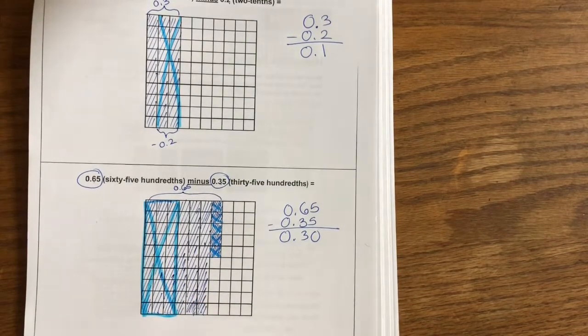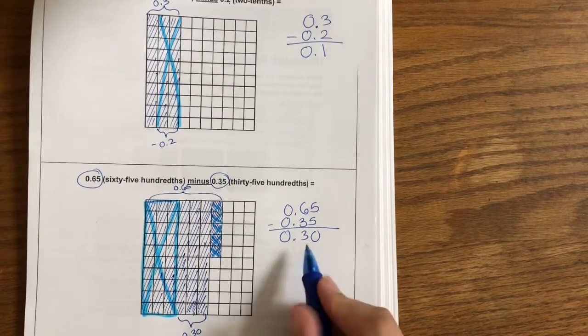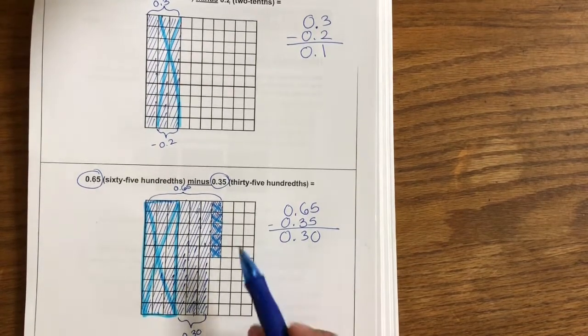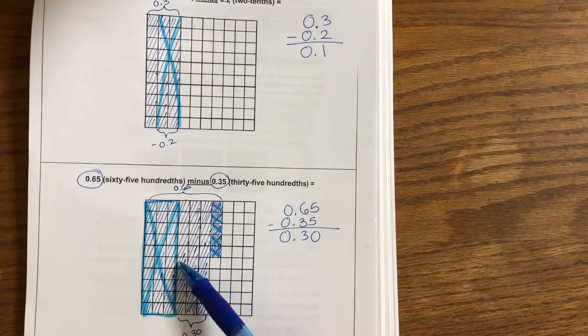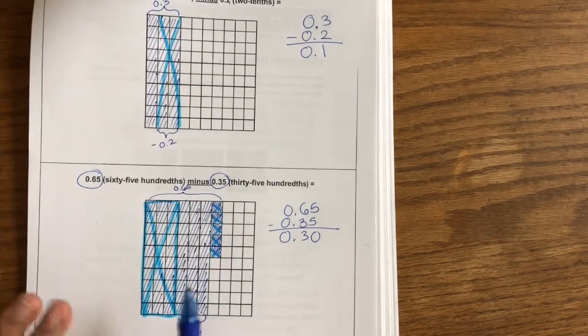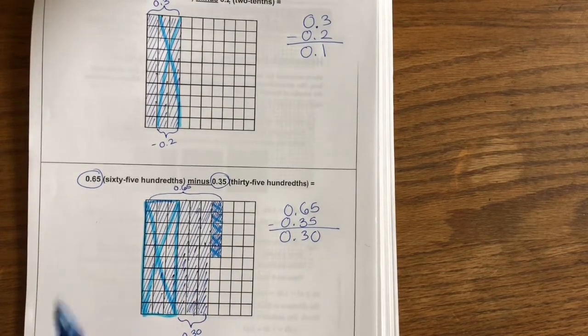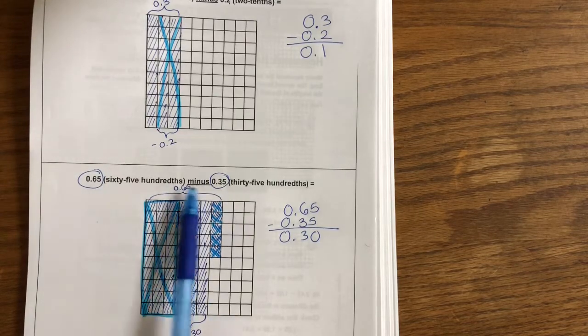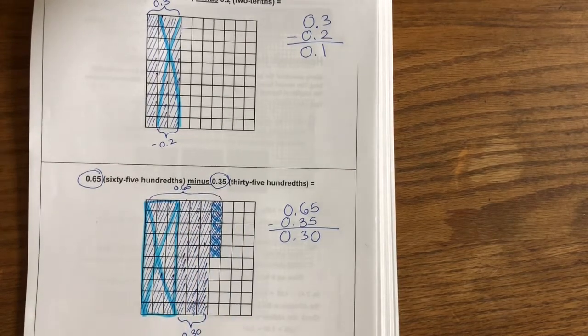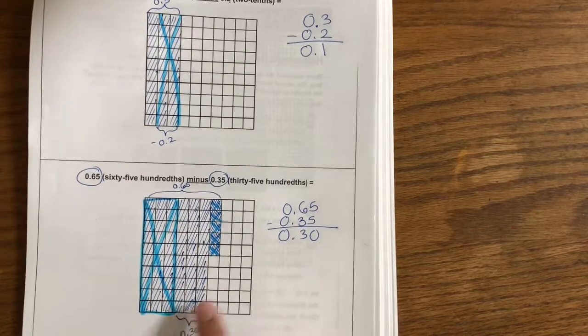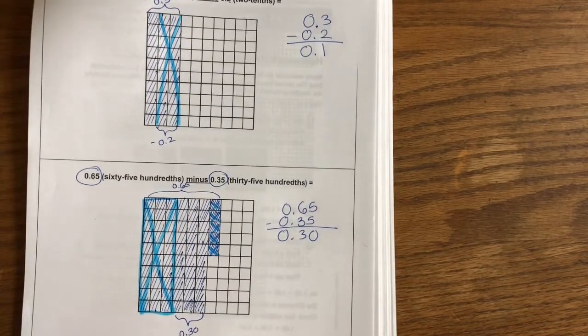And guess what? I'm still left with my 30/100ths, which is exactly what I have. So you can go about taking your 5 from here to make it connected if you want, but I didn't do that because then I would have had to move these over here and all that. So this is the cleaner way I found. Always remember, you need to shade the first number correctly and then subtract your second number however you wish. But this is how I went about it. So my answer was 30/100ths, which is correct.